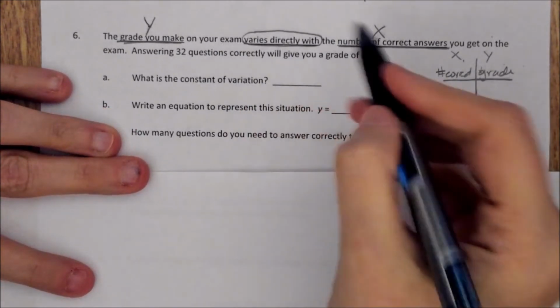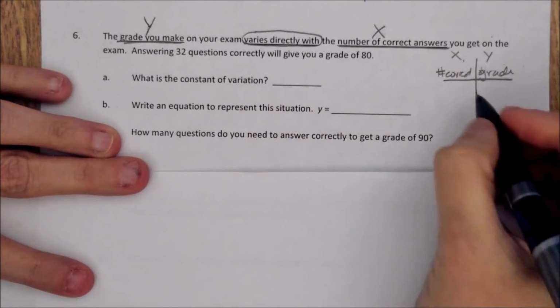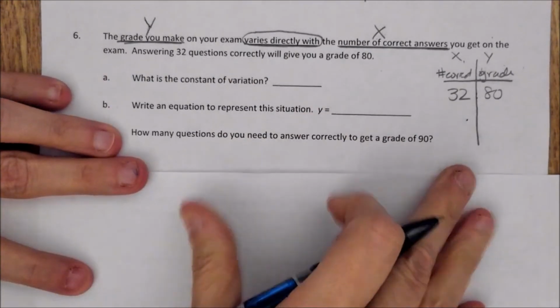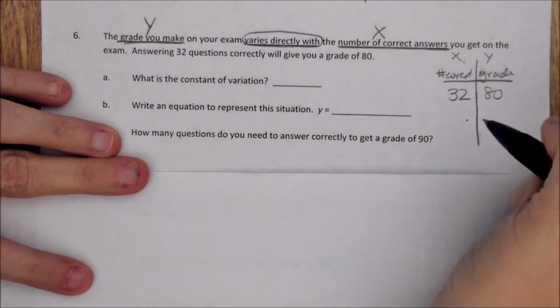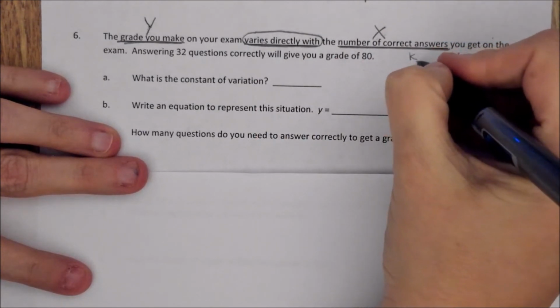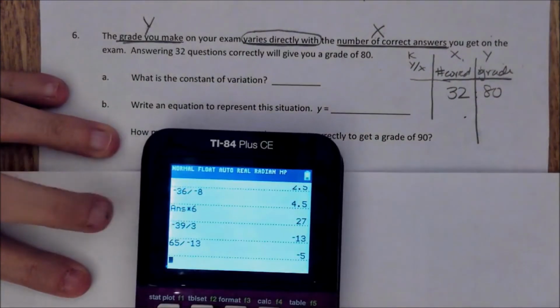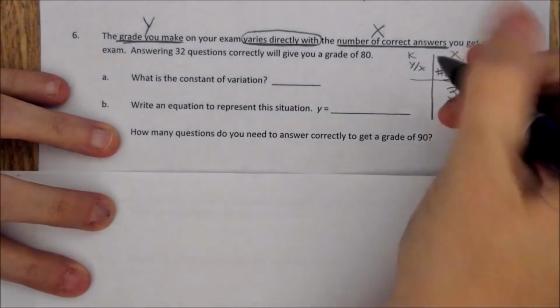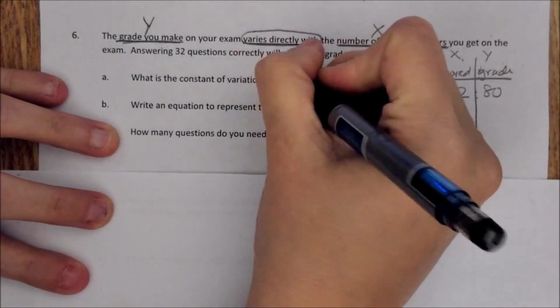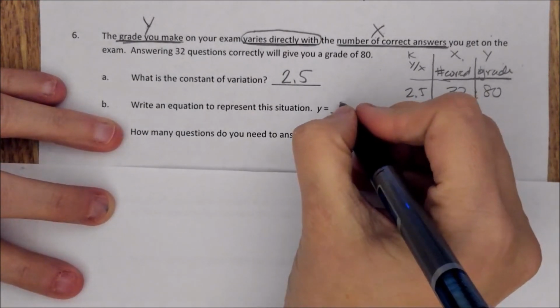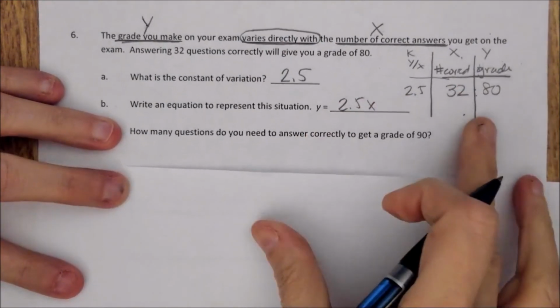Now I look. It says answering 32 questions correctly will give you a grade of 80. So first of all, they're asking me for the constant of variation, so I have to find k, which is y over x. So I'm going to add that column. I'm going to do 80 divided by 32, and I get 2.5. So my constant of variation is 2.5, which means my equation is y equals 2.5x.